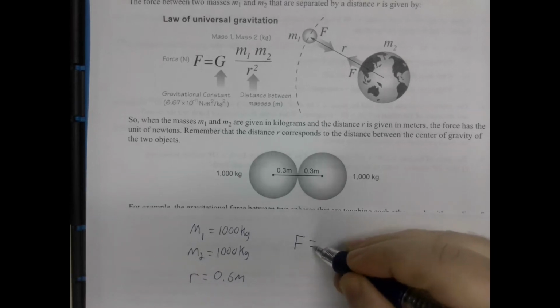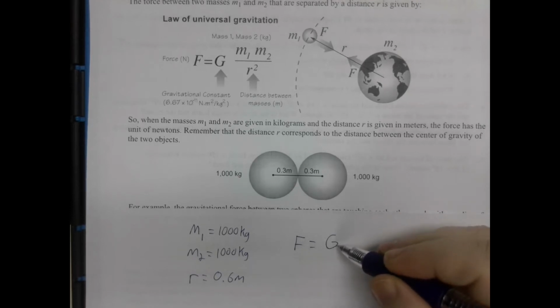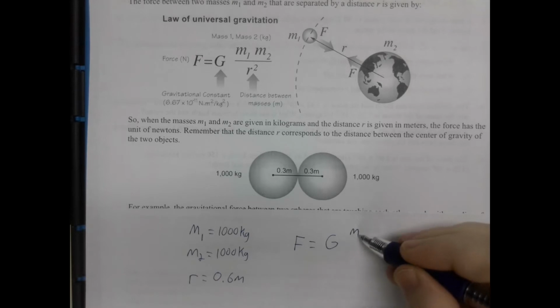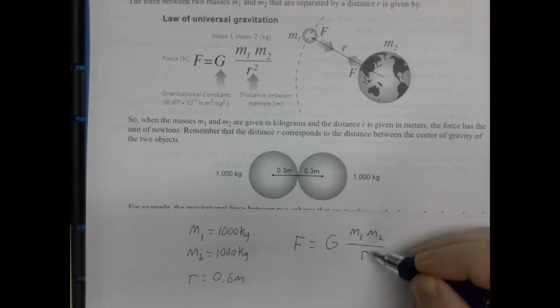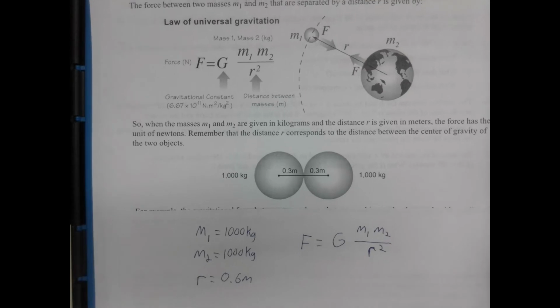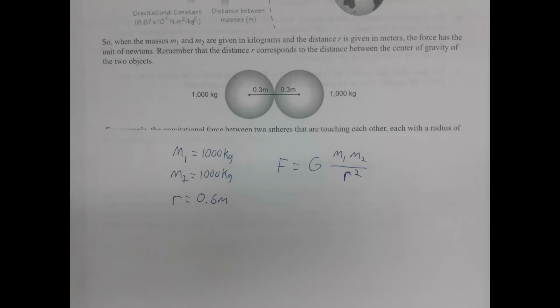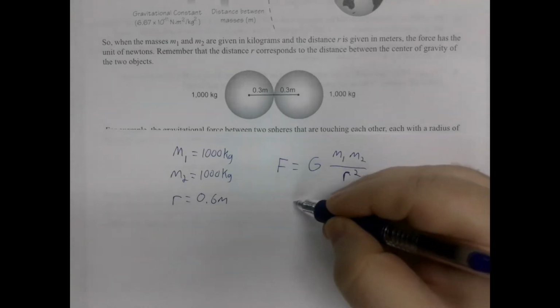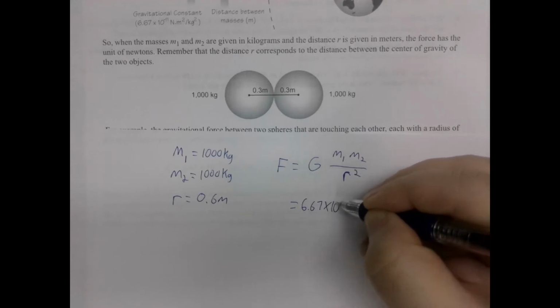And to figure out the total force pulling these together, that'd be F equals capital G. Note that this is a capital G, not lowercase, times lowercase m1, lowercase m2, divided by a lowercase r squared. So again, this is lowercase, this is capital, that is capital. You need to be using the same notation I use. If you use lowercase g, that's another variable entirely. So G is equal to 6.67 times 10 to the negative 11.